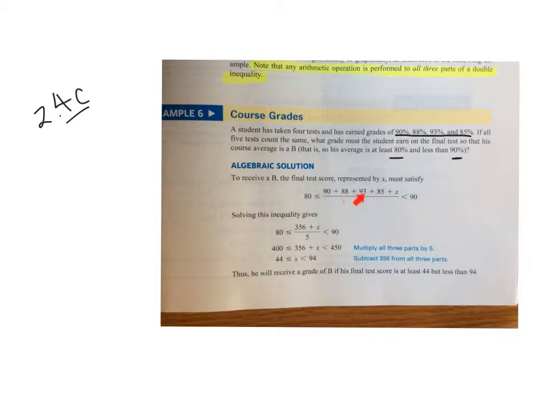All right, so we're going to add all these up. So we get 356 when we add these 4 numbers up plus x, because we can't combine that, over 5. Everything else stays the same. Multiply the entire thing by 5 in order to get rid of this fraction. So 80 times 5 is 400, and this times 5 just cancels the 5 we multiplied by, so that stays the same, and 90 times 5 is 450. Then we subtract 356 from this side and from this side.